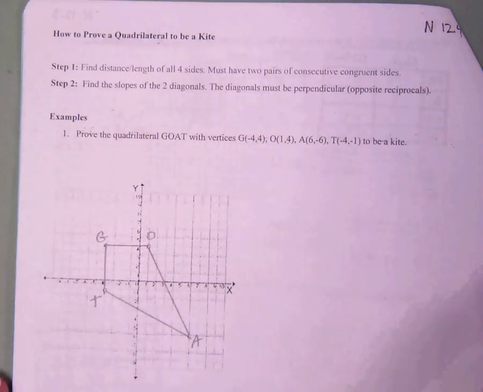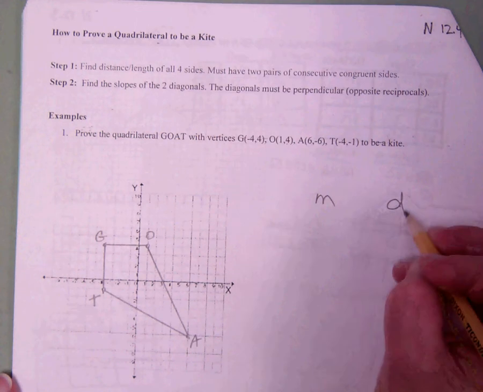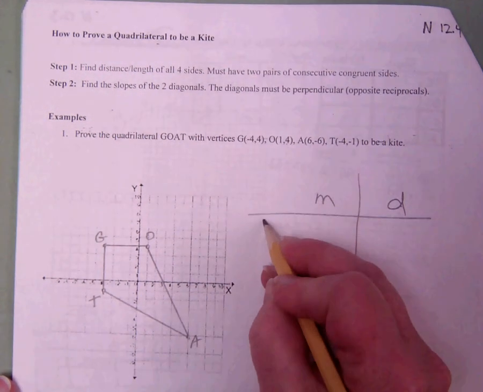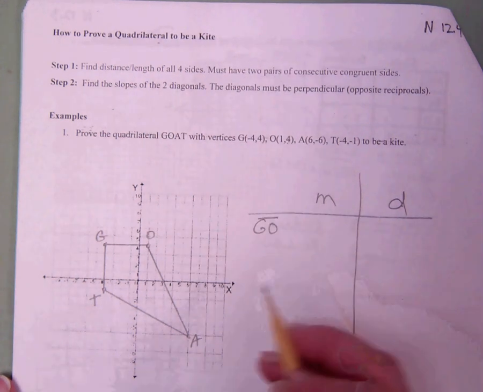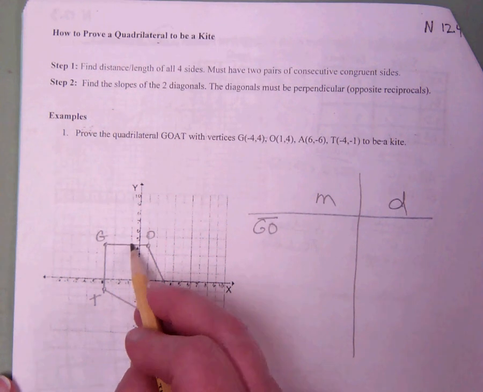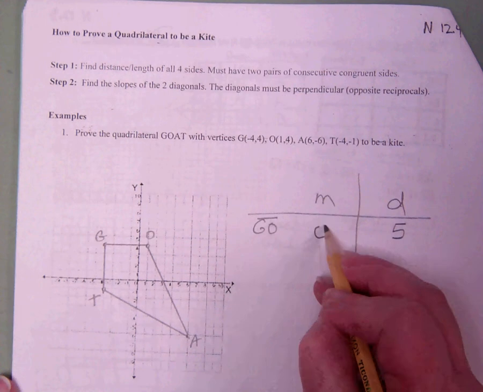So the first thing we need to do is make a table to find slope and distance of each of these lines. So GO, it's on a horizontal line, so we can just count that to find the distance. It's 1, 2, 3, 4, 5. It's a horizontal line, so we know that our slope is going to be 0.